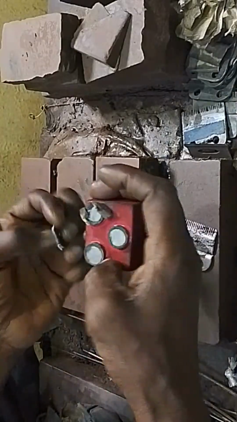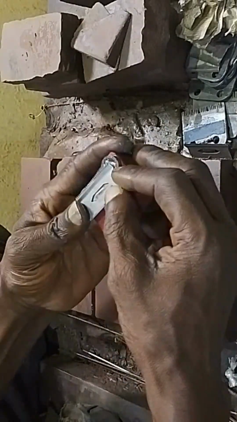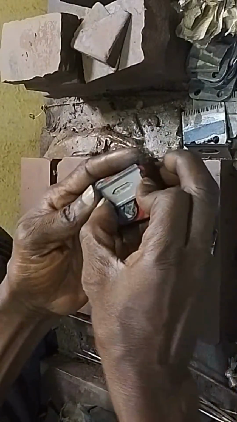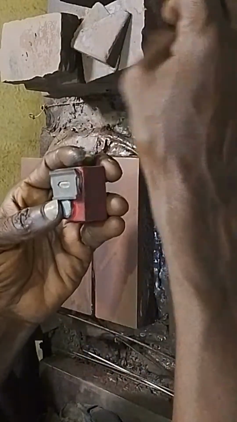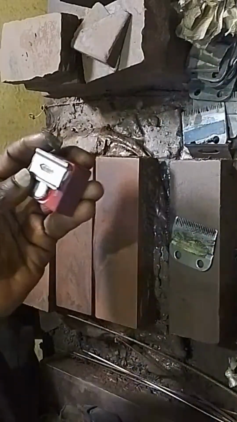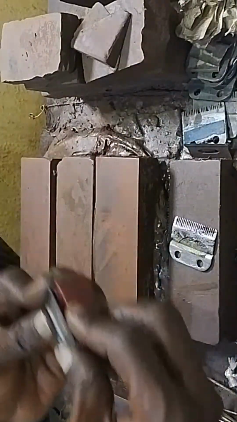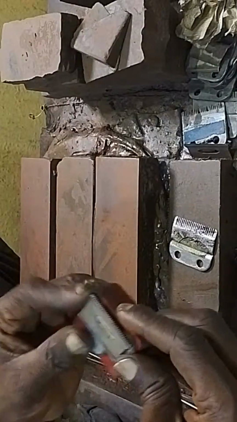Let's put this one down. Yeah, this is the upper clipper blade. See the way I'm putting this one now. Look at the inner surface.